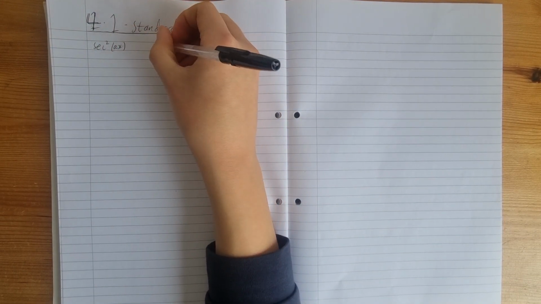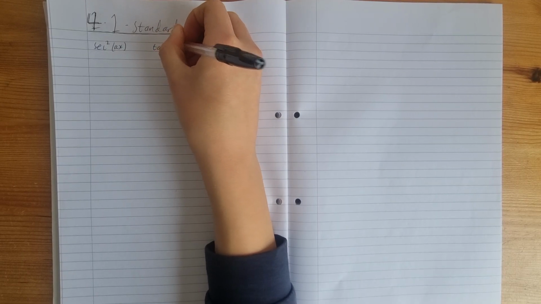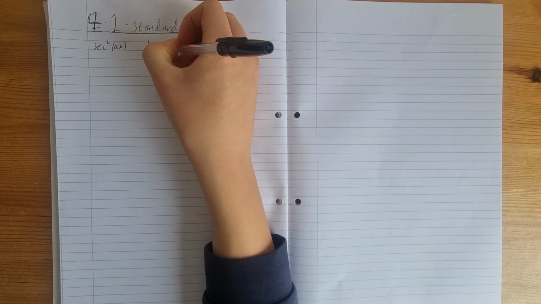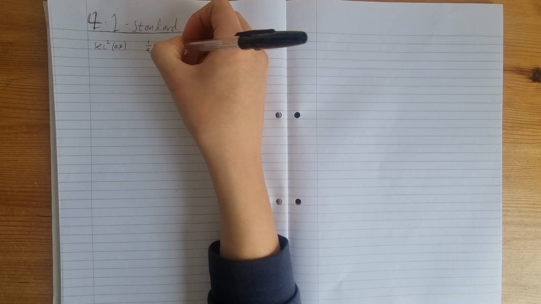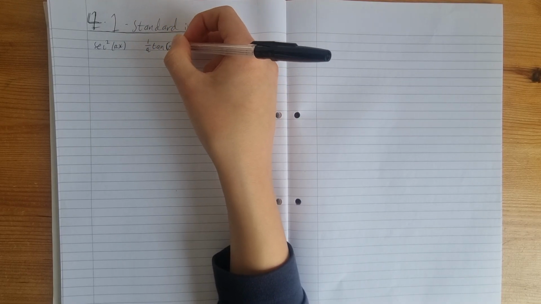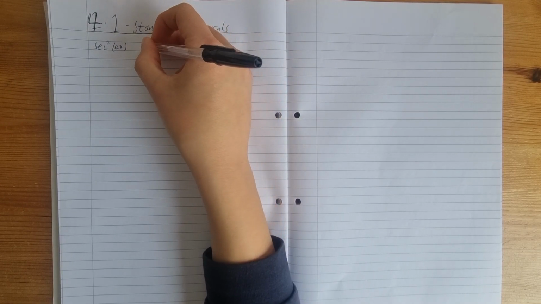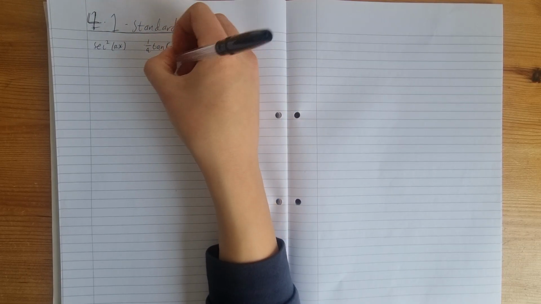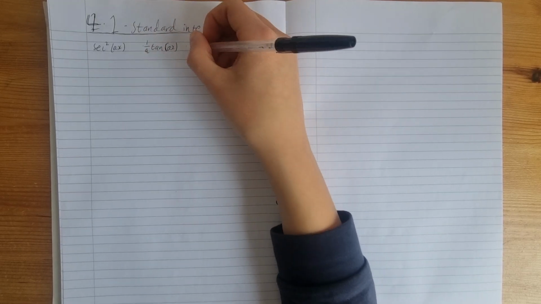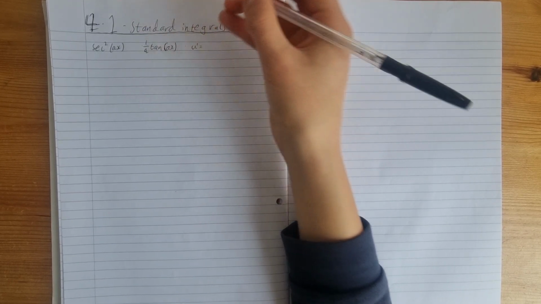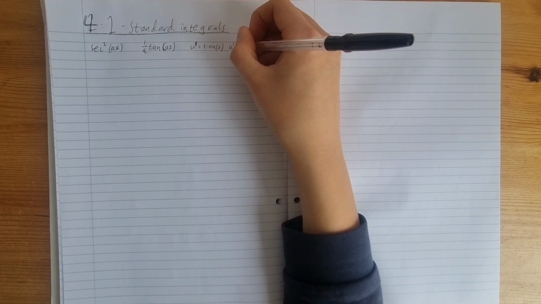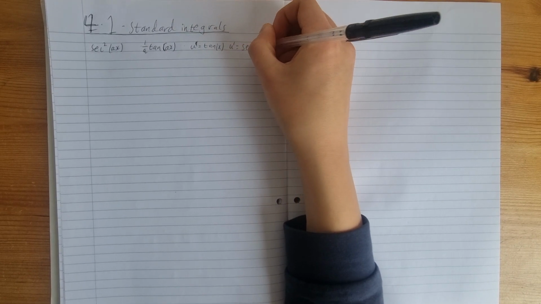But here we have an ax, which means we'll need ax inside here. But by the chain rule, we need 1 over a here, because the a is going to be multiplied at the end, because it's going to be our v prime. So v prime is going to be multiplied, so we get a over a, which is going to cancel to give us secant squared. So we can show this by taking the derivative of 1 over a tan of ax. So let's say u is equal to tangent of x, so u prime is equal to secant squared of x.